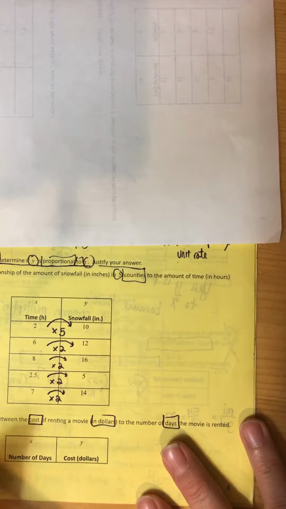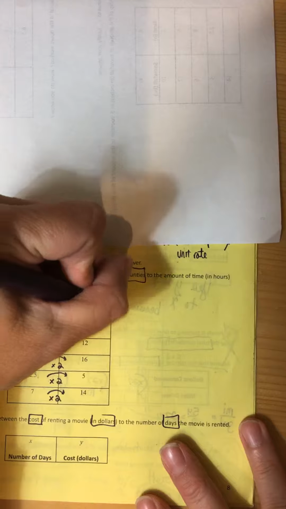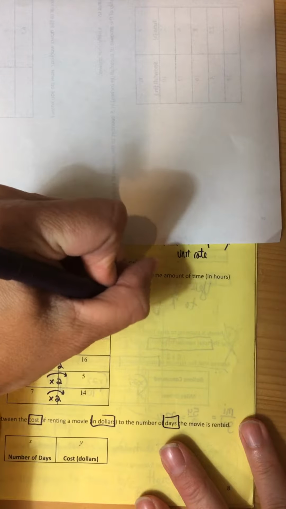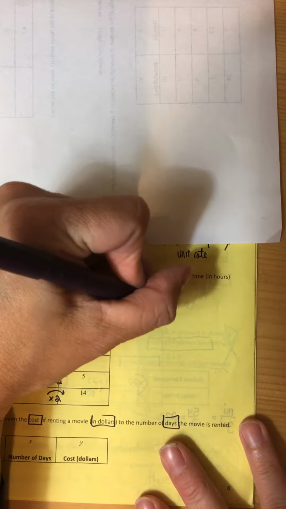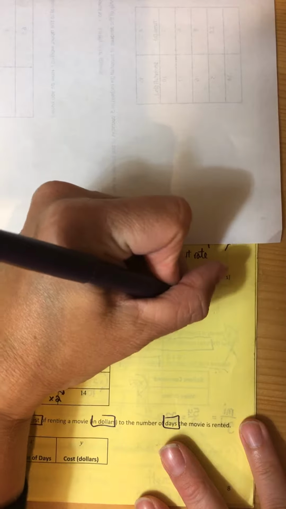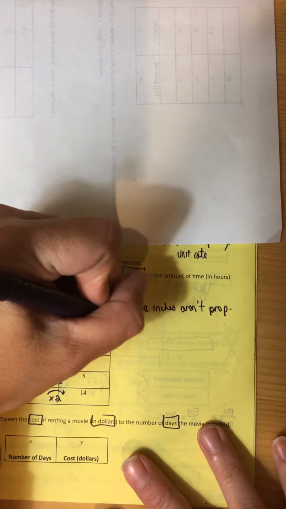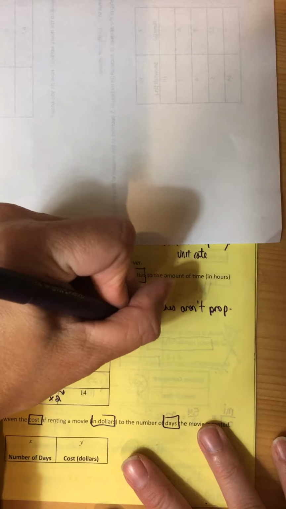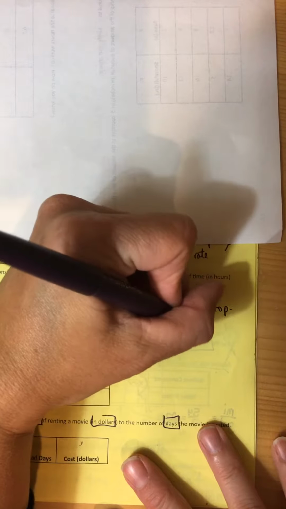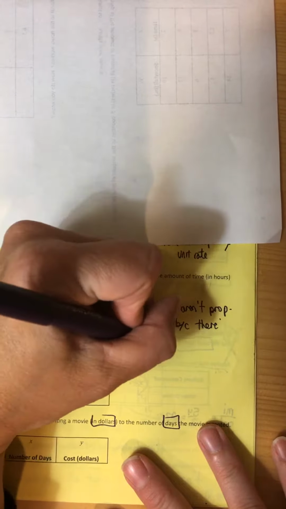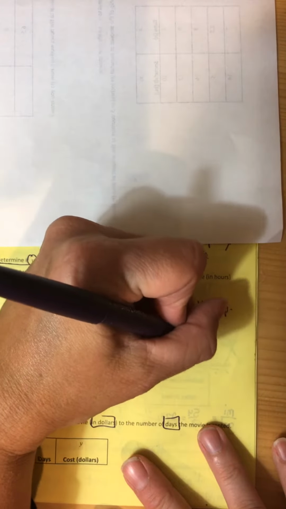So if we're determining whether the y was proportional to the x, at this point we would have to say no, the inches, or the snowfall, aren't proportional to the hours, or the time, because there isn't a common multiplier.